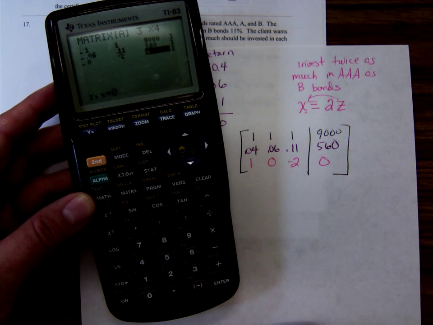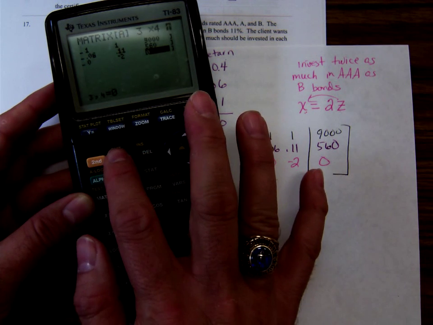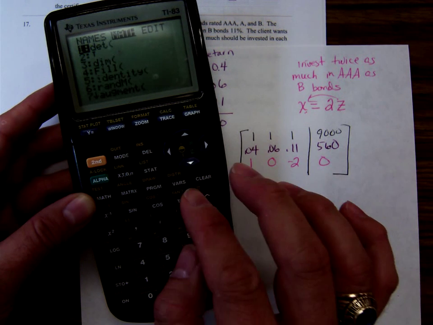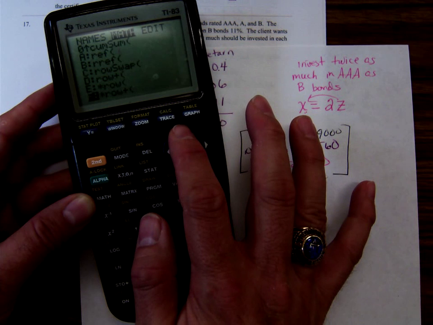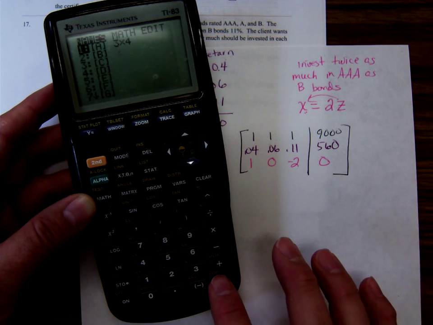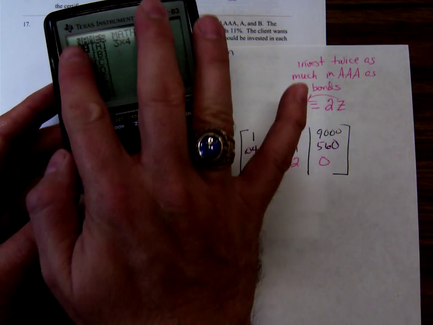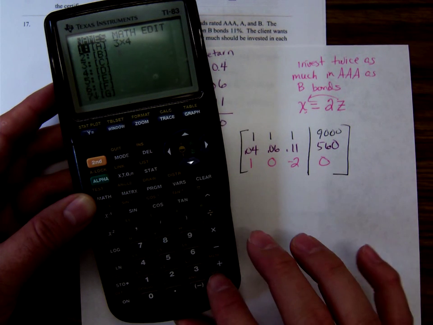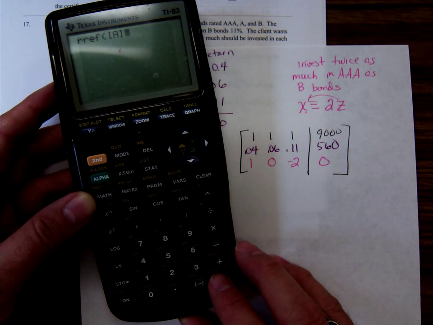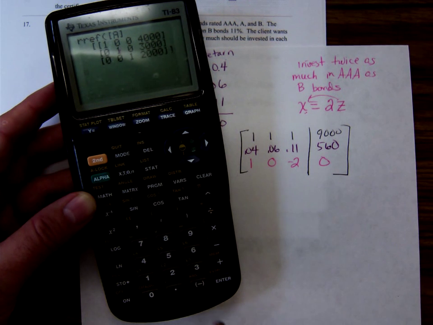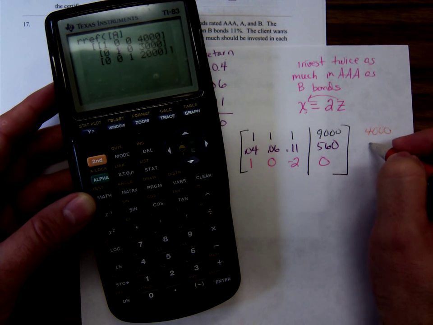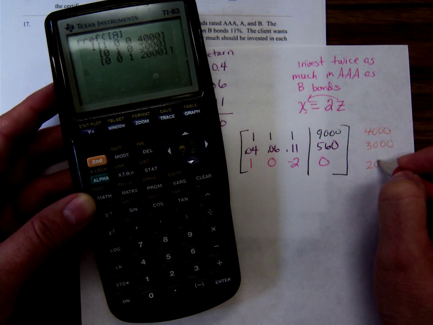So I punched in all those numbers. Second quit, matrix, math, and what key do we go to? The RREF, matrix. Now if you had used a different one other than matrix A, you'd have to scan down and so forth. But I'm using matrix A. Enter, and ooh, can y'all see that? I know it's hard. 4,000, 3,000, 2,000.